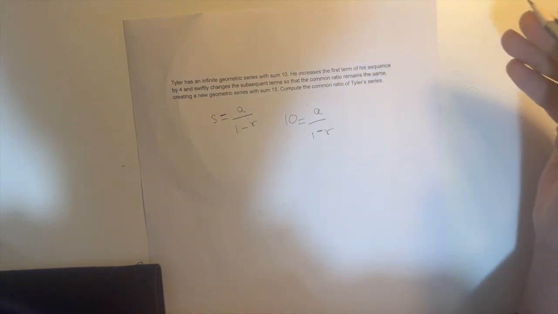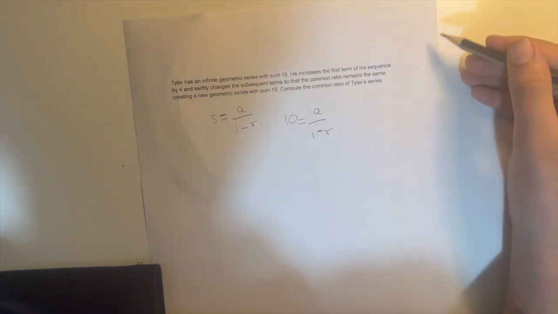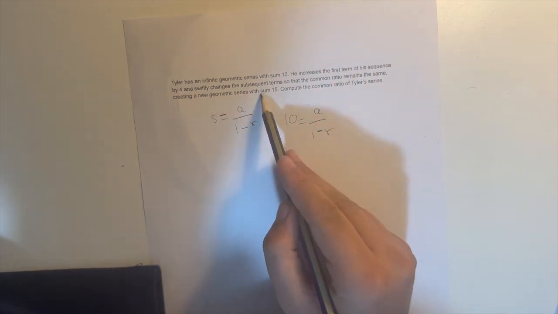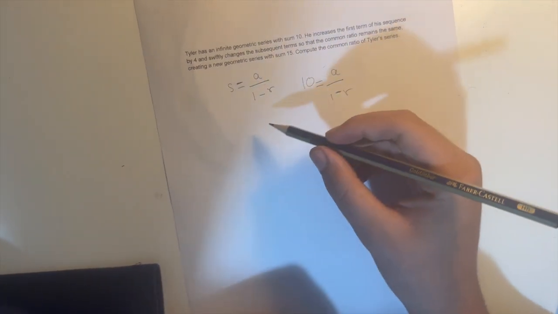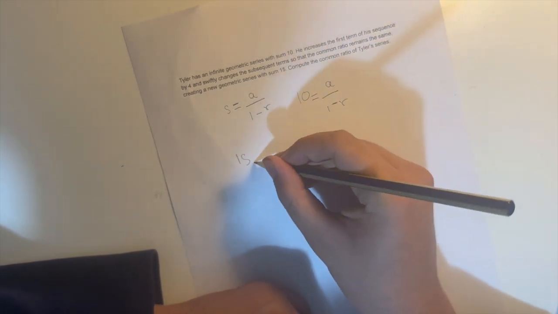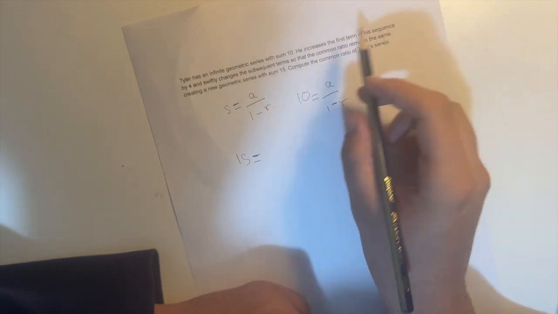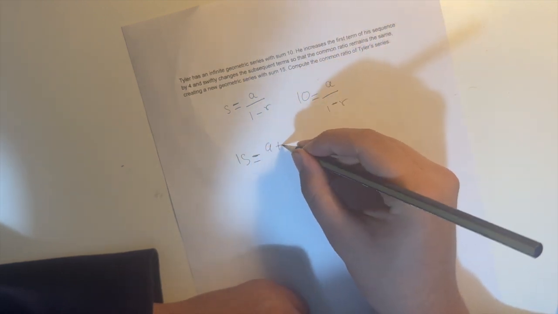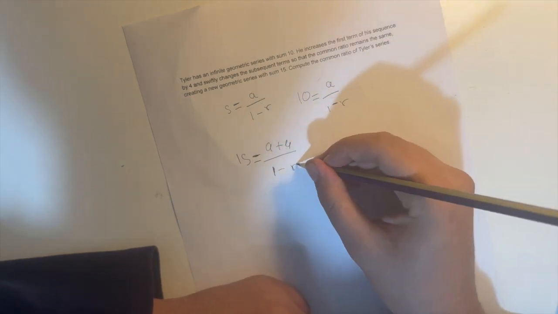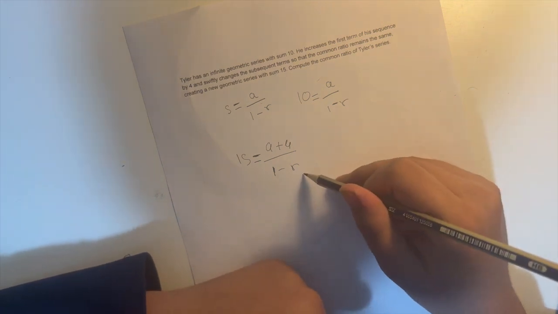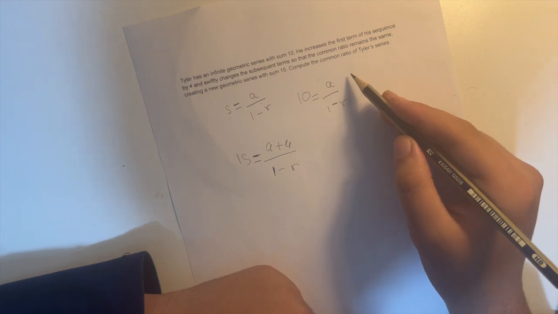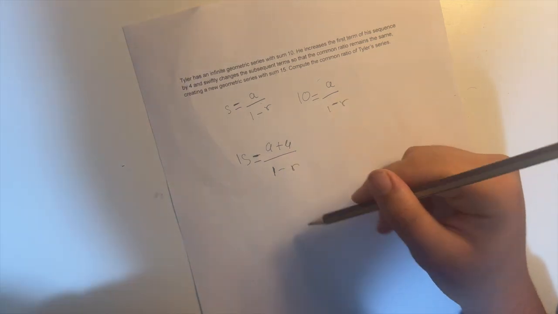But again, we have a different series. We have a second series where, as we can see here, he increases the first term of his sequence by 4 and its sum is 15. If we write that down in a formula, we get 15 is equal to the first term increased by 4, so A plus 4, over 1 minus the common ratio. So these are the two equations we're dealing with. This is the system of equations that we have, and we're going to try to find A first in order to find R.